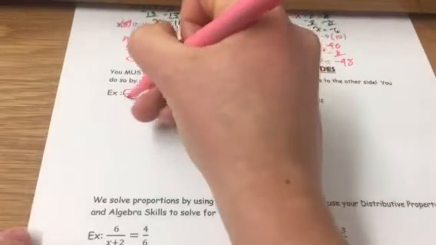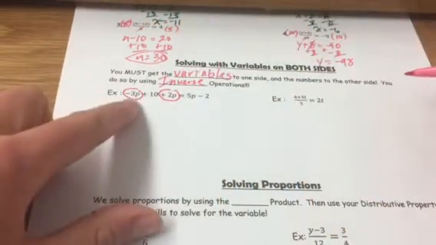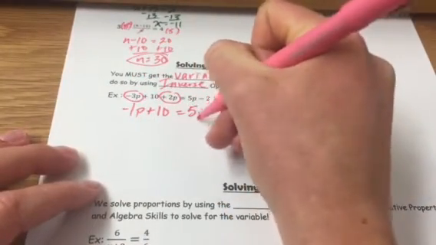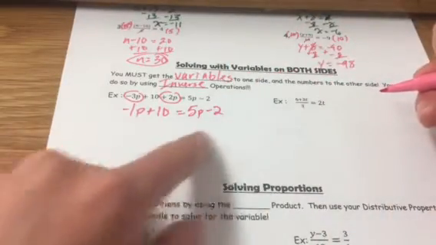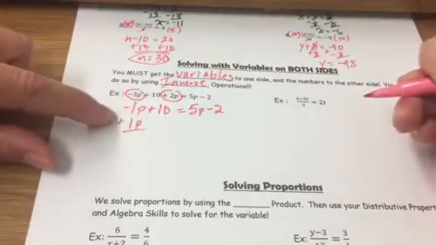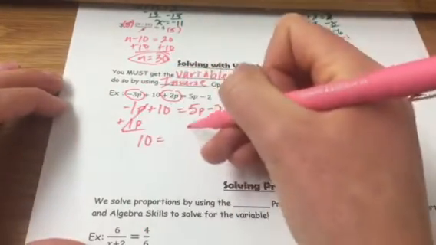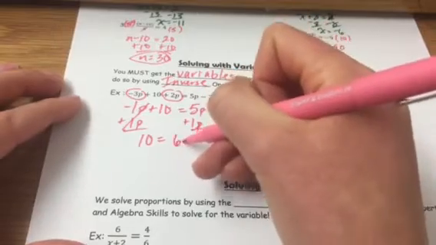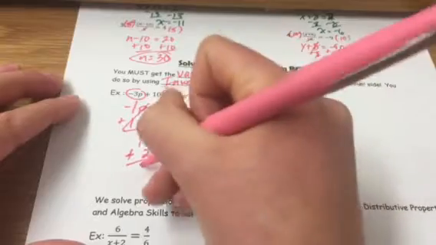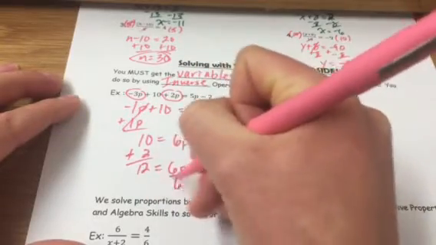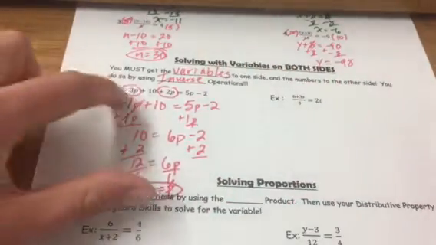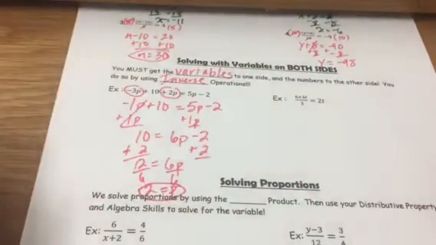So the first thing I'm going to do is combine these like terms. Negative 3p's plus 2p's, that's negative 1p plus 10 equals 5p minus 2. I'm going to bring my p's over to the right-hand side by adding a p, because a negative 1 and a positive 1 cancel out. So I'm left with 10 equals 6p minus 2. Now I've got a pretty easy peasy two-step equation. And we get that p equals 2. And you can plug p into each one of those and make sure you get a true statement.